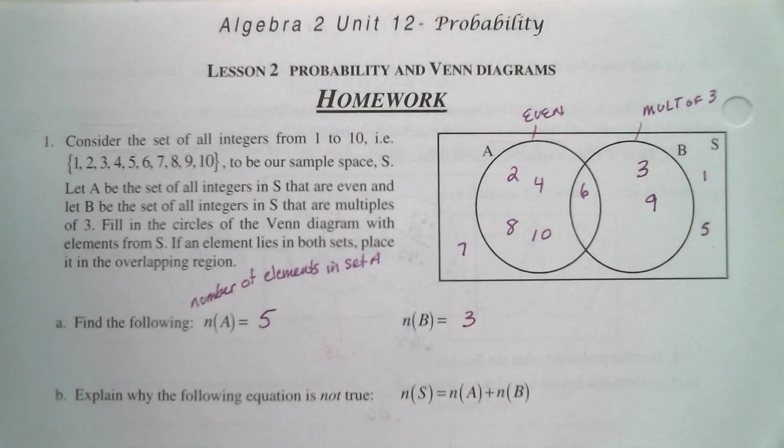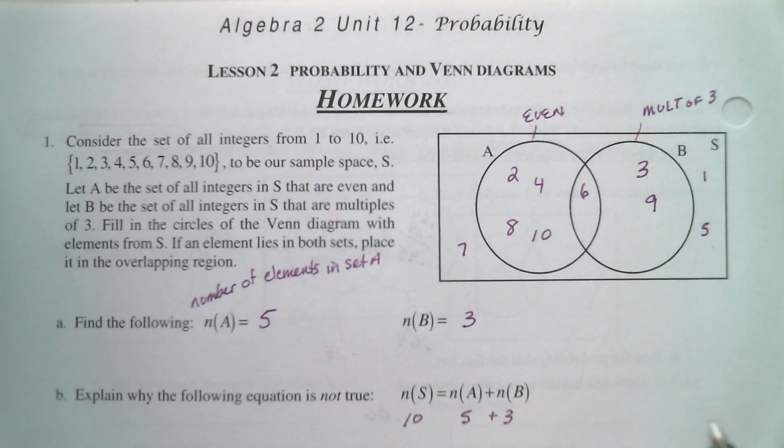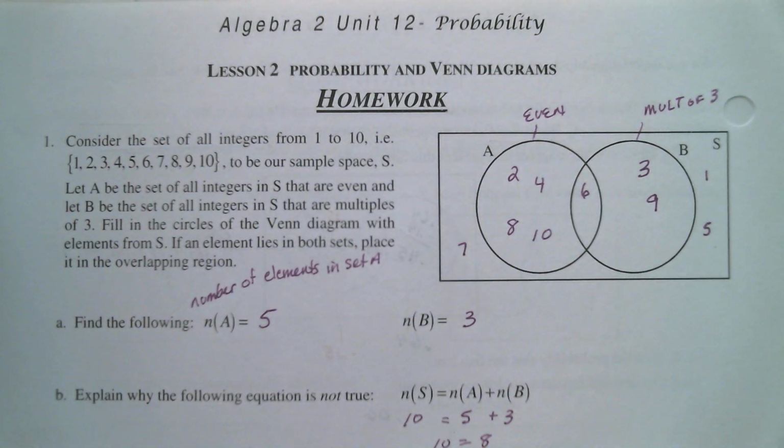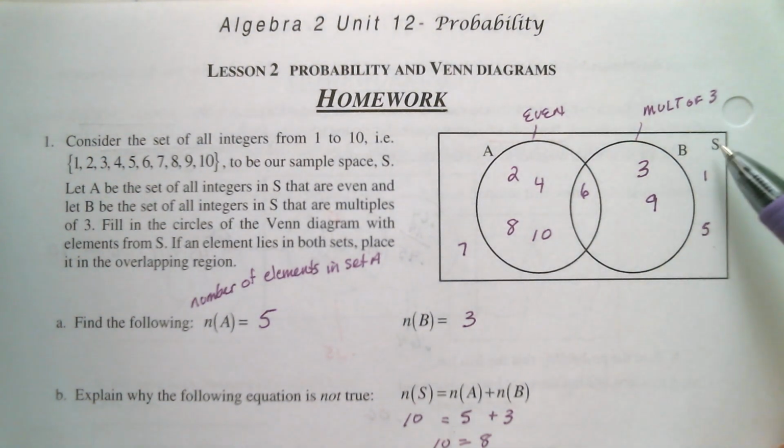Explain why the following equation is not true. The number in the sample space, which is 10, how come that doesn't equal 5 plus 3? Yeah, 10 doesn't equal 8. Well, not all elements are in set A or set B. We've got those 3 missing from the outside.